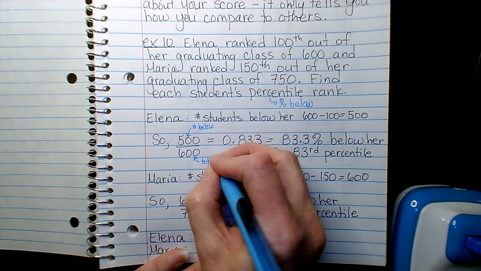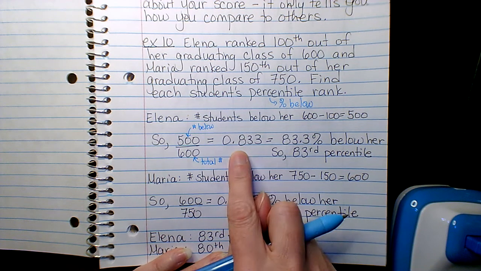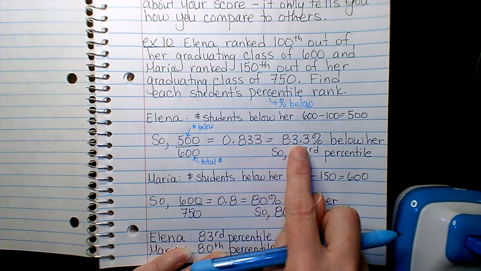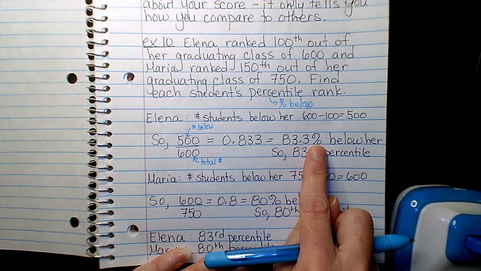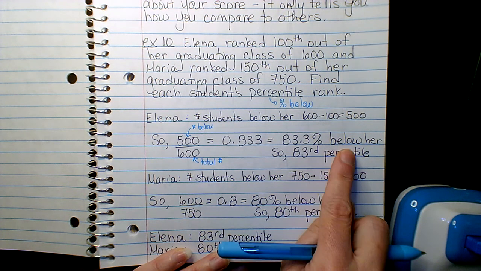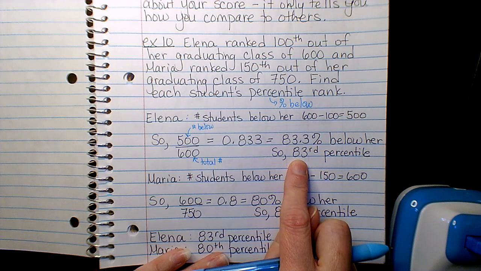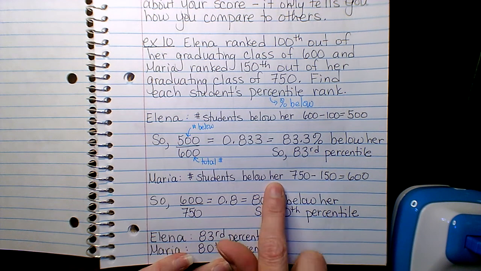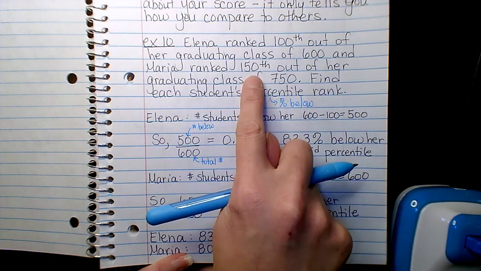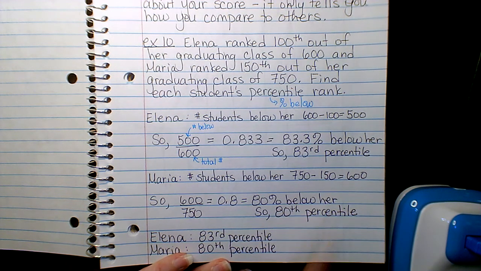Dividing that by the total will give us a decimal that we can then convert to a percent by moving the decimal place two places to the right. So 83.3% of students were below Elena. That means she's in the 83rd percentile for her class. For Maria, how many students were below her? She was 150 out of 750, so there were 600 below her.